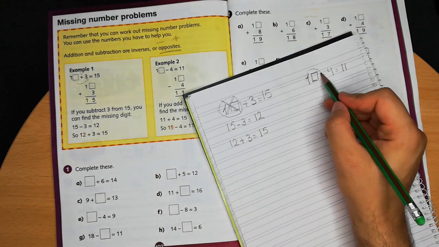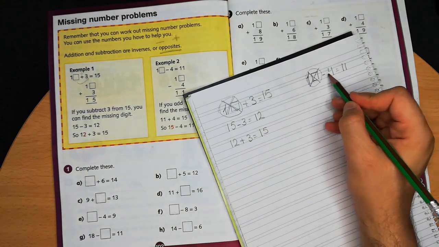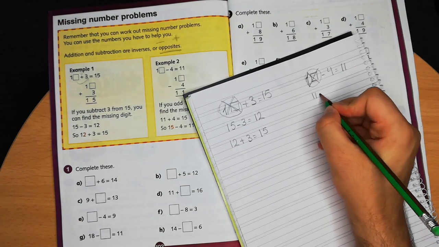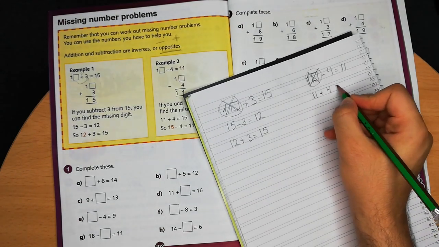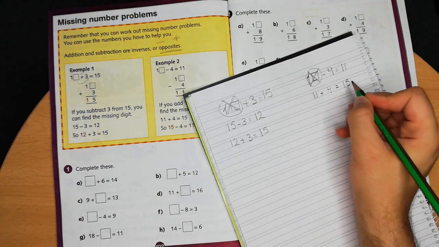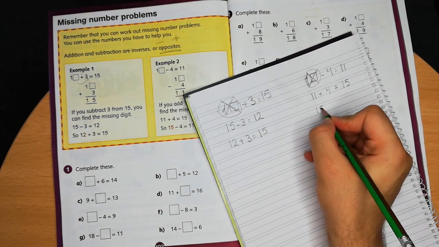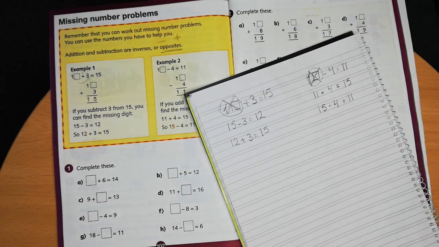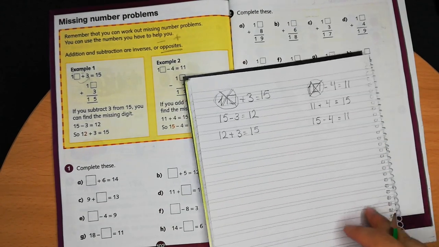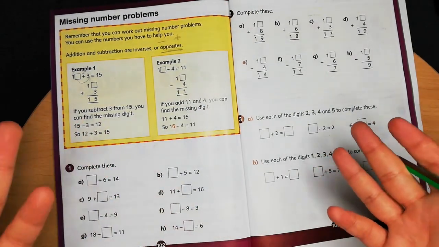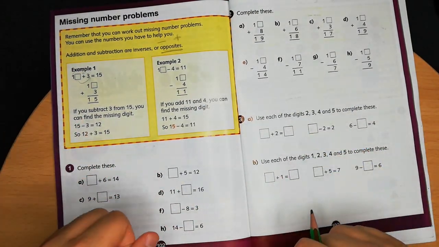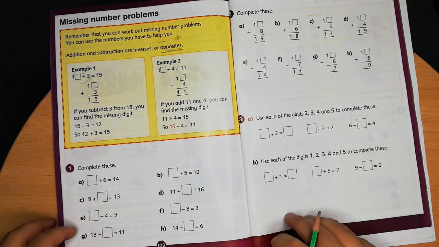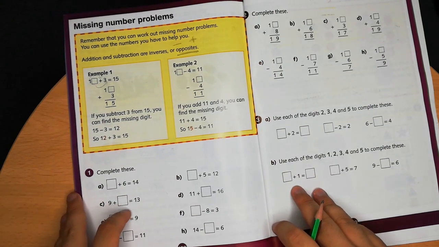Here we don't know what this is, so we can take it away. What's the opposite of take away? Add. So we take the big number, 11 add 4 equals 15. So the answer is 15 take away 4 equals 11. So this is the third way you could use to get the results. You can use whichever one you like. All of them are the same and they all give the same result. So whatever works for you best, you can go with that.